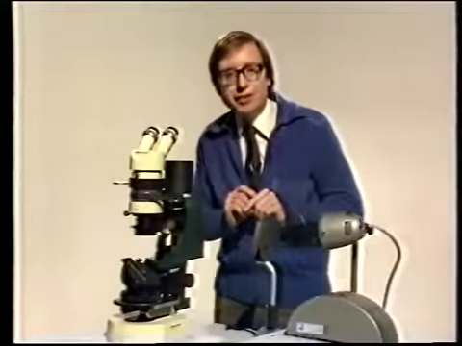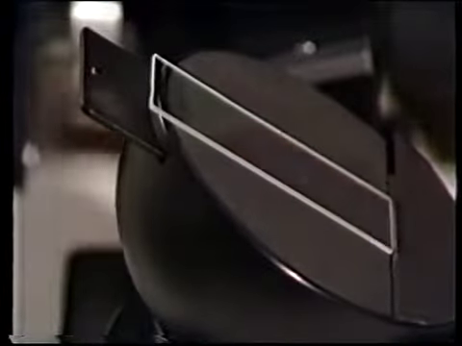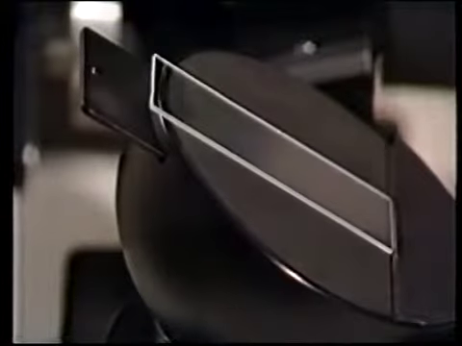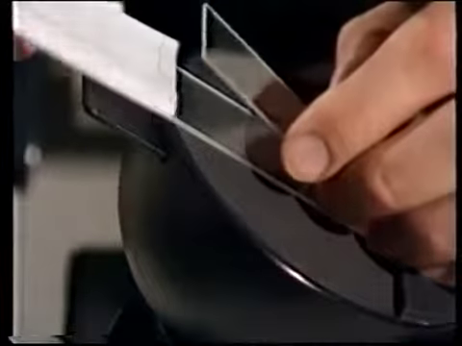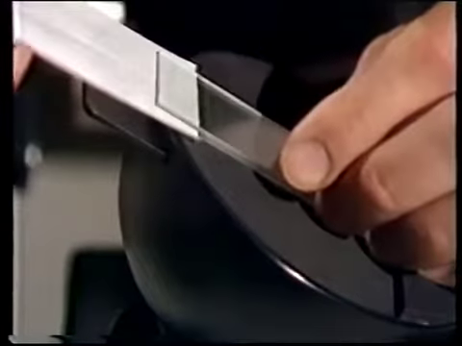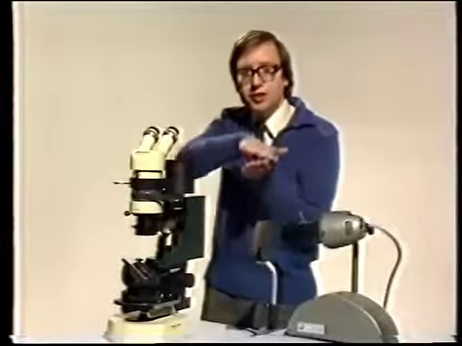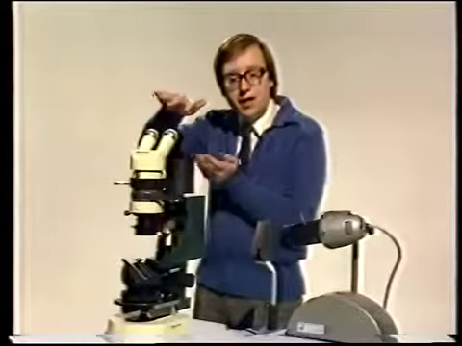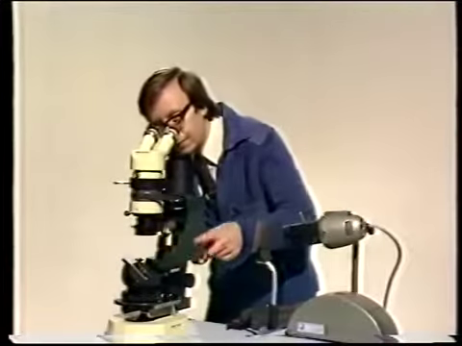But we don't have to do it that way. Have a look at this. I've got a single microscope slide here, a piece of glass, and I'm going to put a second microscope slide on top of the first. But I'm going to put a little bit of paper in this top end. Now you see, I've got a wedge between the two microscope slides. I'm illuminating these microscope slides with red light from this light source here.